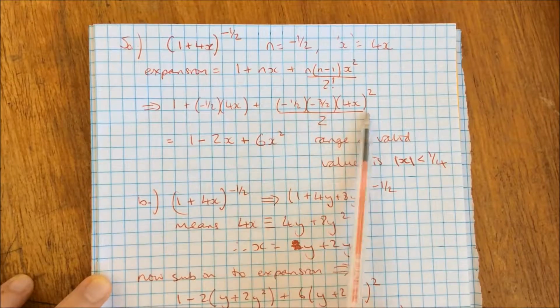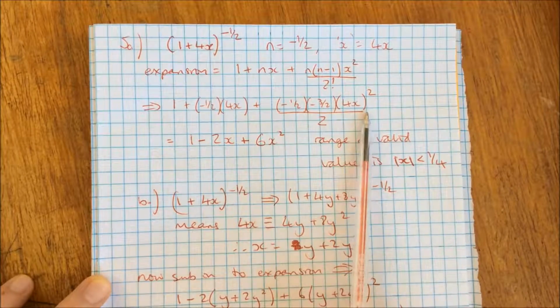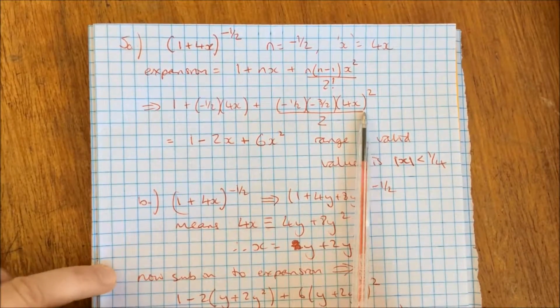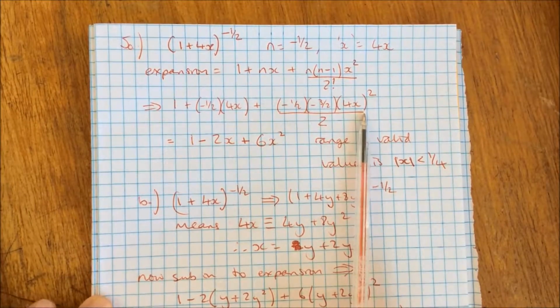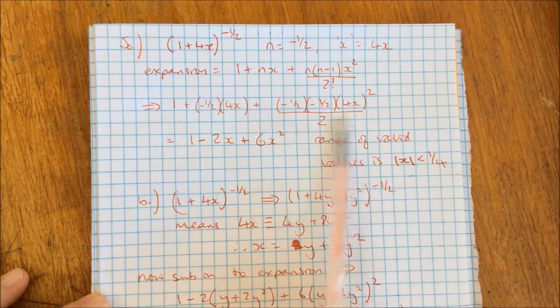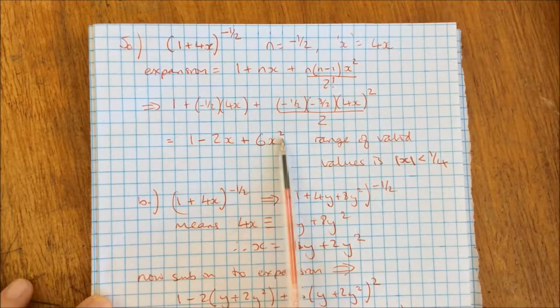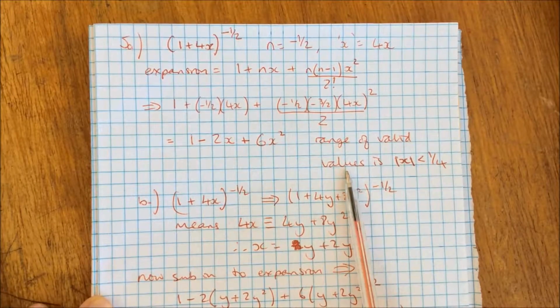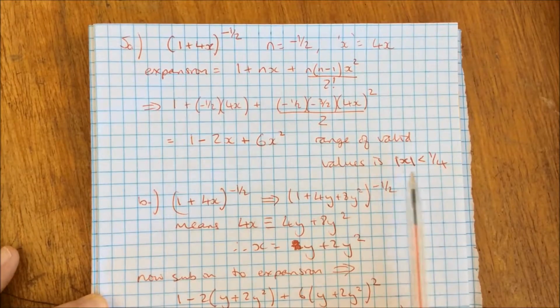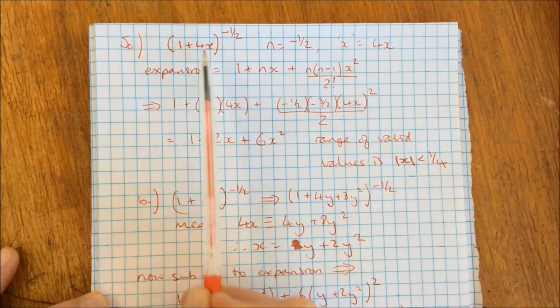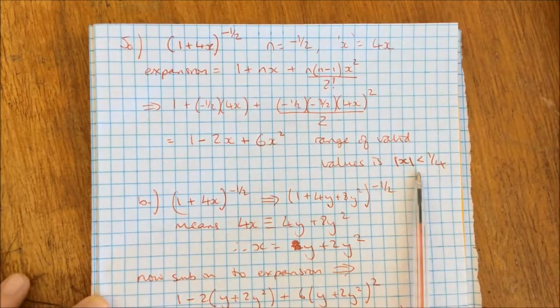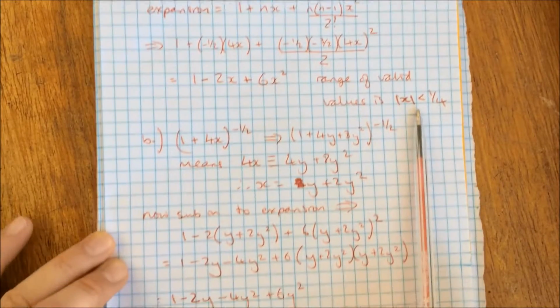So here's the substitution. I like to do these mentally because when my class type it in the calculator, they always seem to mess it up. A little bit of mental maths and you're going to get 1 minus 2x plus 6x squared. Don't forget the range of valid values. It's the easiest bit. Is mod x less than the reciprocal of that coefficient. So mod x less than a fourth.